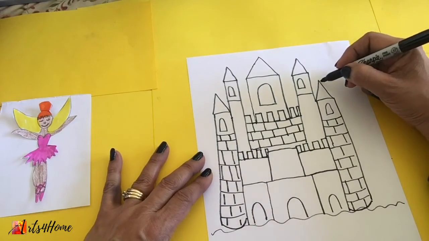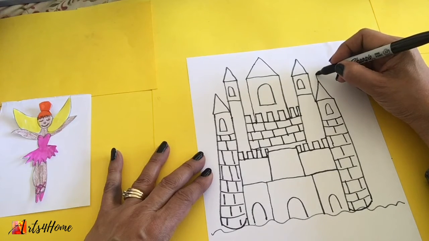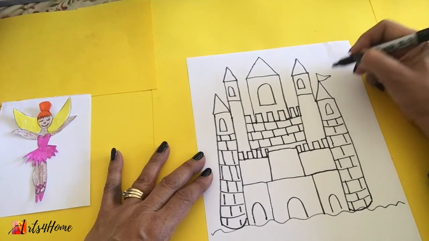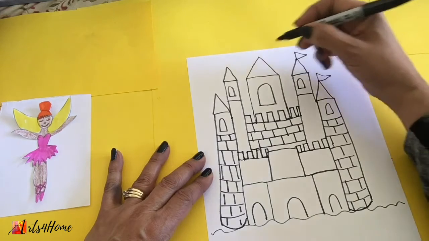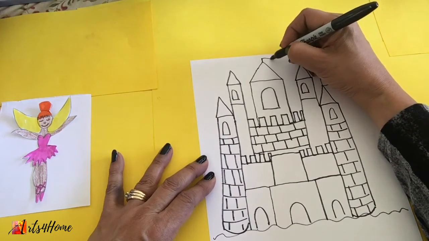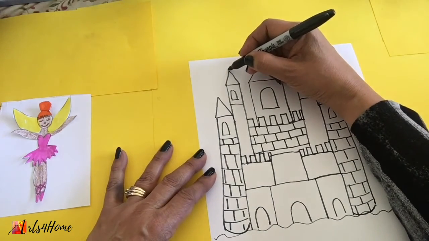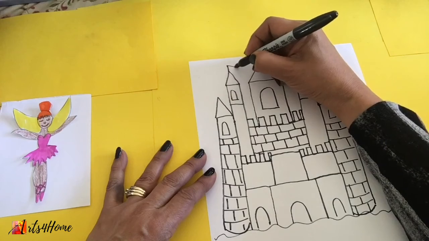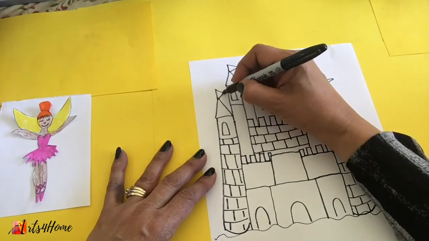Now go back to the triangles and let's put a flag. So put your flag blowing in the same direction by making a triangle at the top of each triangle. Just like that on each one.